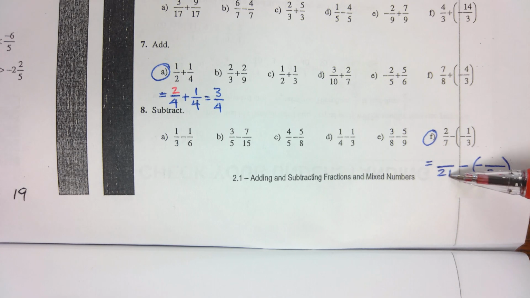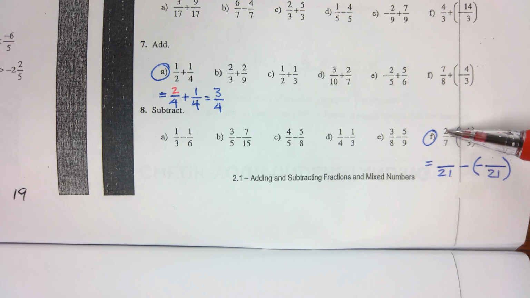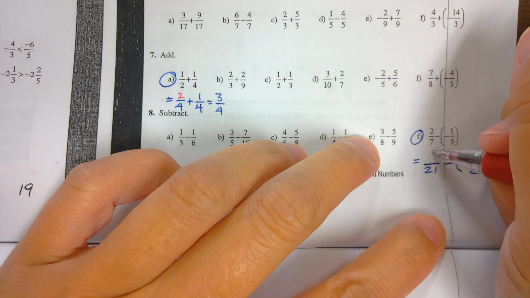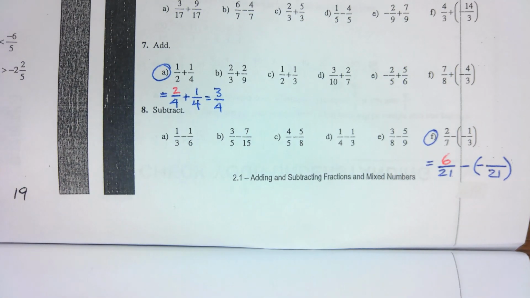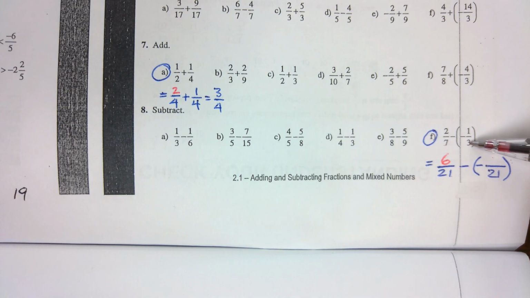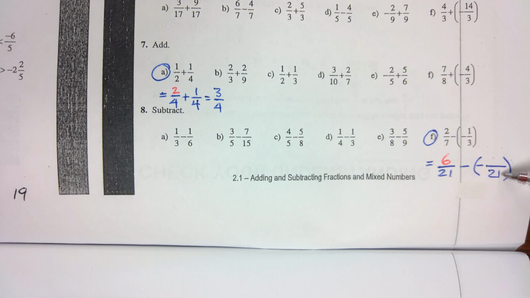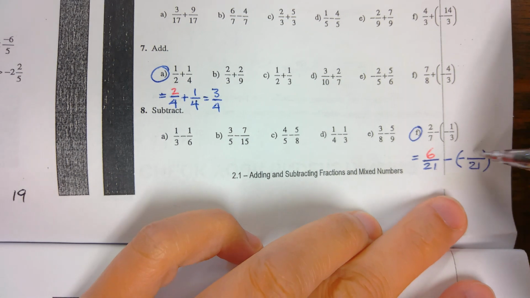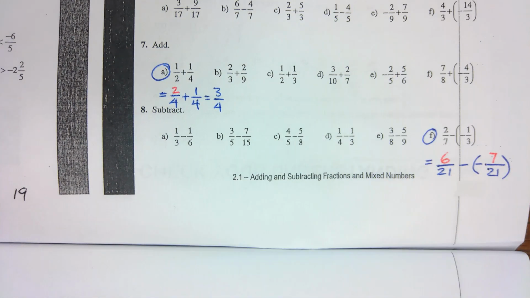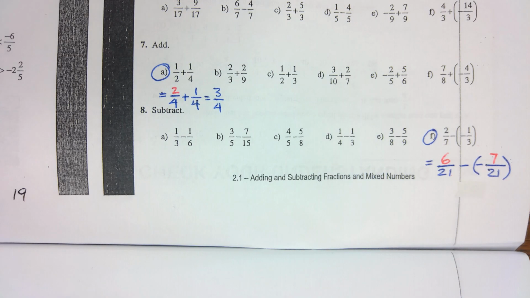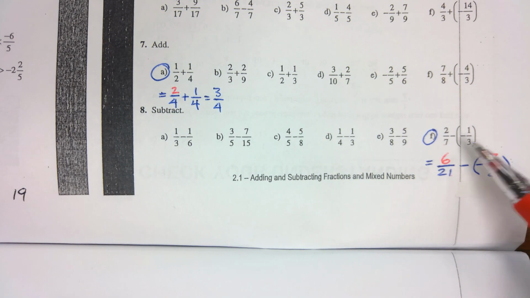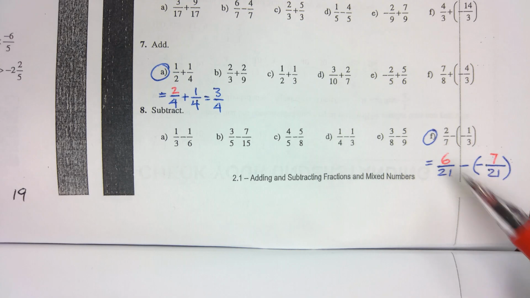7 times 3 gives you 21. So 2 times 3 gives you 6. Okay. 3 times 7 gives you 21. And so 1 times 7 gives you 7. Notice I didn't do anything with the signs yet. I just kept it in because my first step was just dealing with the lowest common denominator.